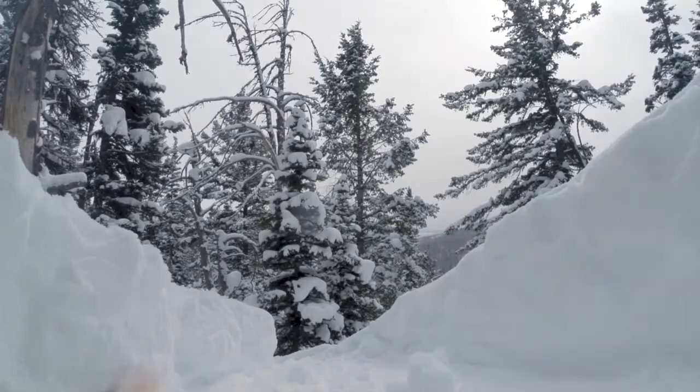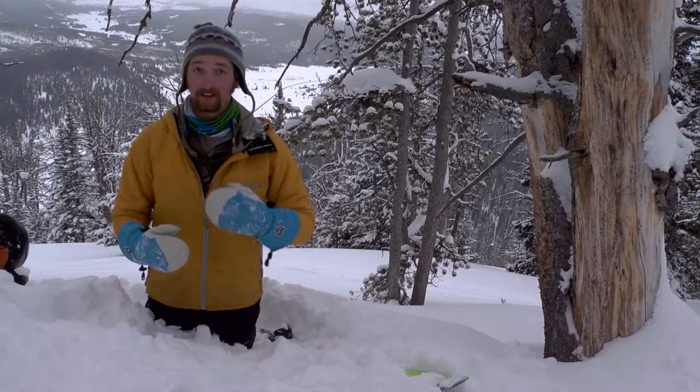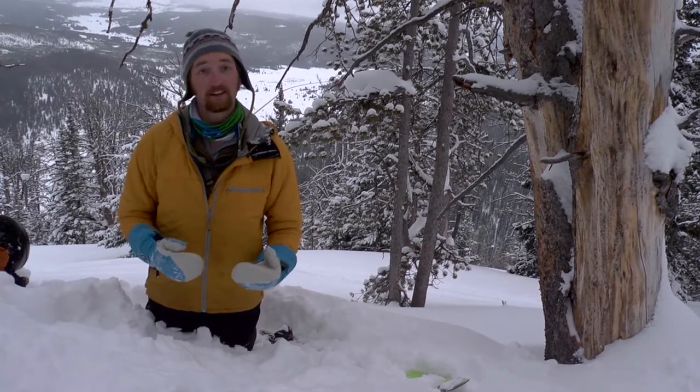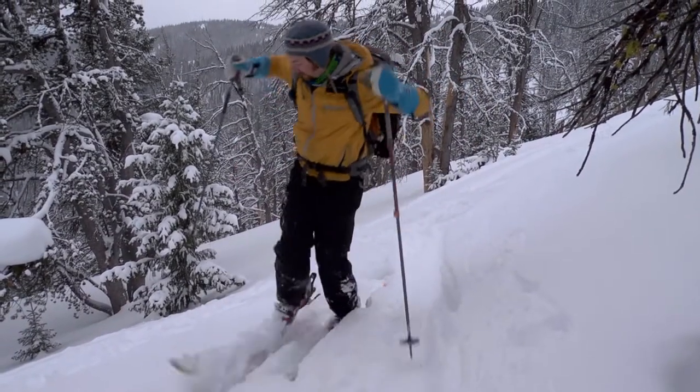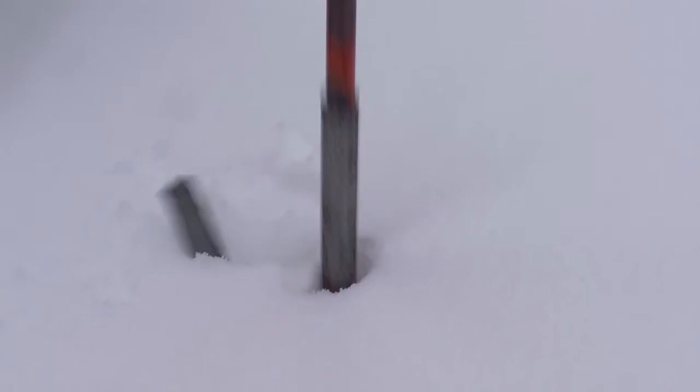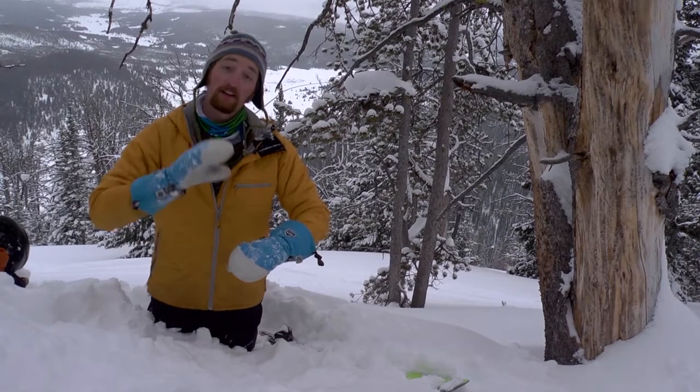The whole way up, I've been trying to get data out of the snow. It's a little less formal data than I might collect in the lab. I've been jumping on little tiny test slopes to see if there are any instabilities I can find. I've been poking in the snow with my ski poles to see if anything feels soft, like a weak layer underneath a slab.